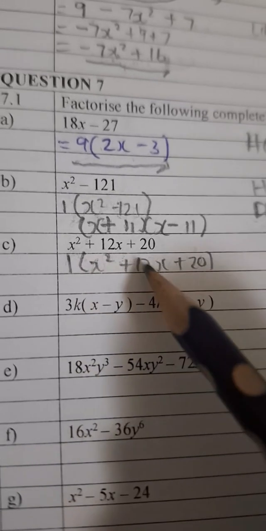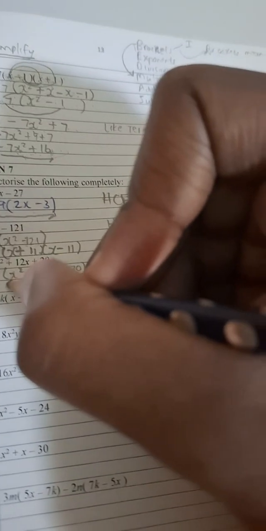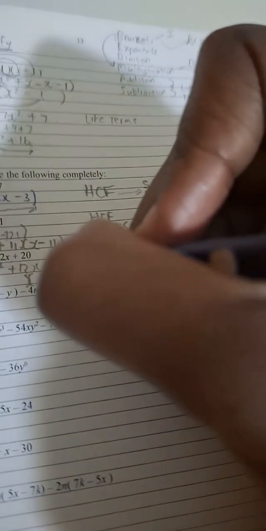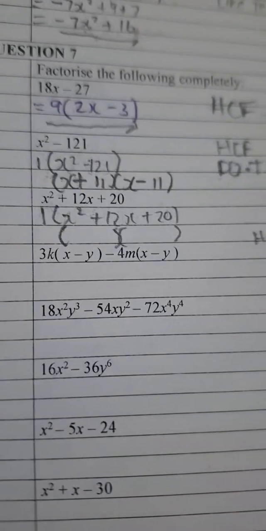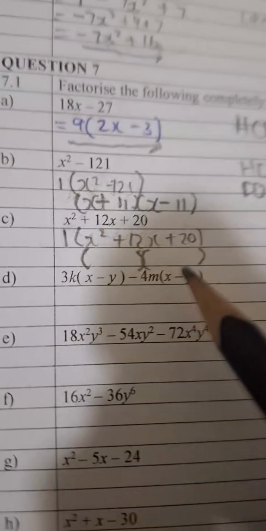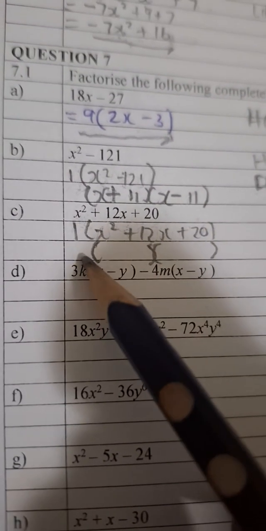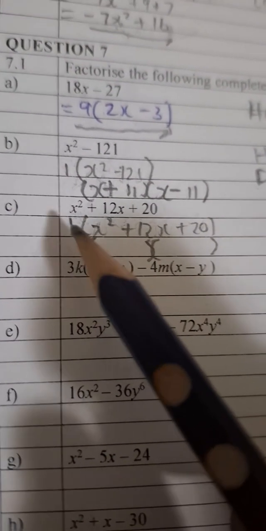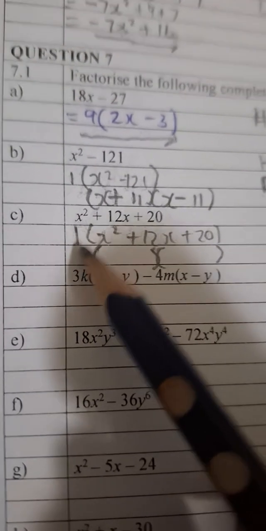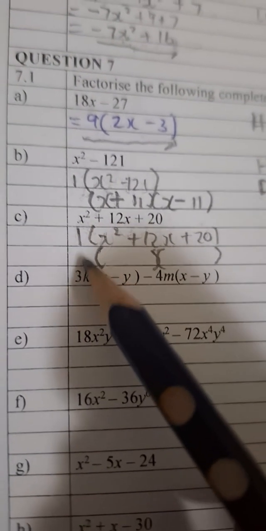Now, this quadratic trinomial, I can factorize further what is in the brackets. How? By opening 2 brackets. Remember, outside the bracket, the 1 that I took out is still there, invisible. Just because I didn't write down the 1, it doesn't mean it's not there.